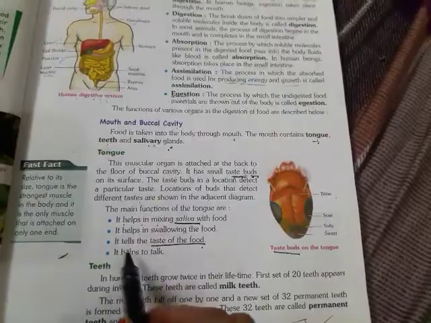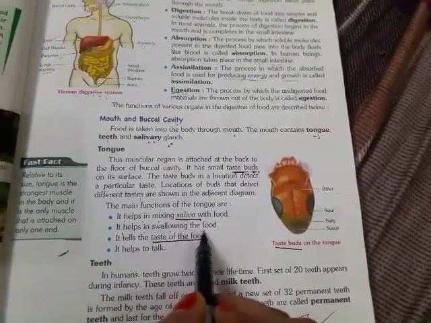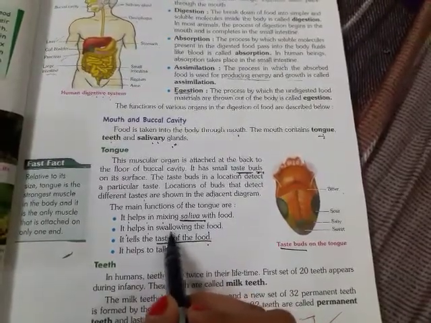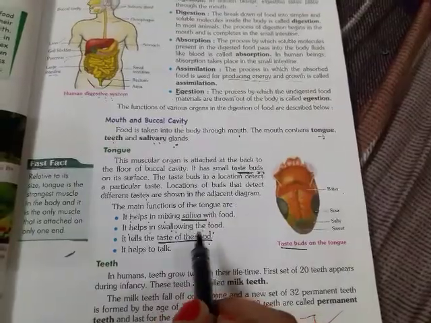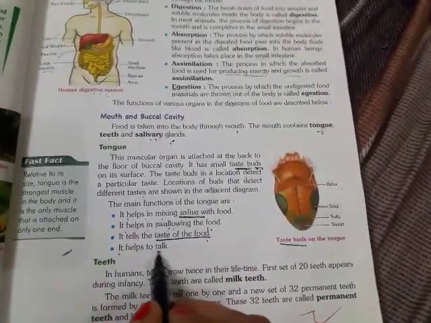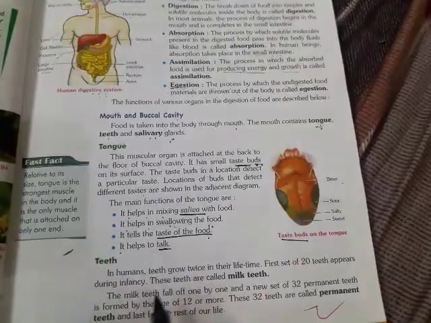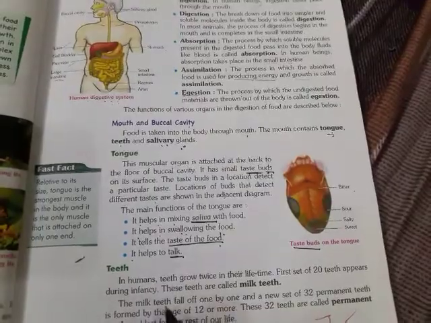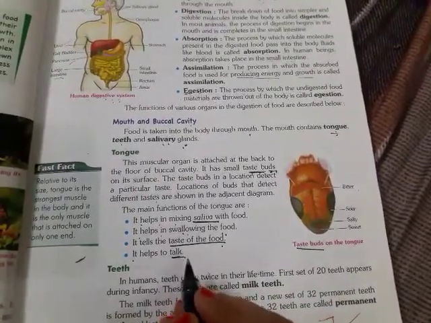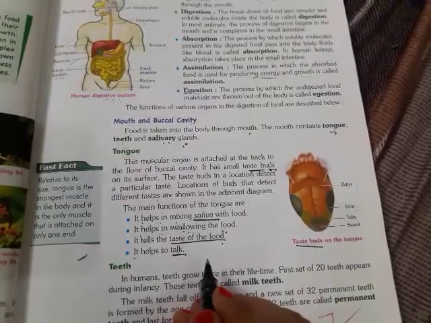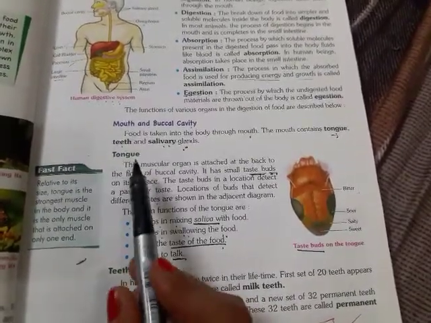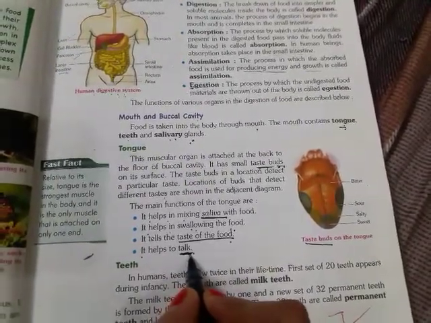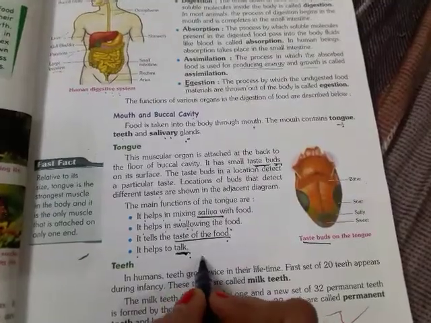Fine. Second is, it helps in swallowing of food, because when food will get mixed with saliva, it will be easy to swallow the food. Fine. Fourthly, tongue helps to talk. Here we can do an activity. Students, just hold your tongue and start speaking. You will find that you will not be able to talk a single word, because it is due to the tongue that we can talk. If we hold our tongue, we will not be able to speak.